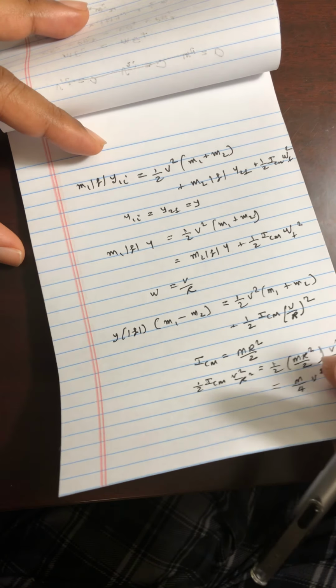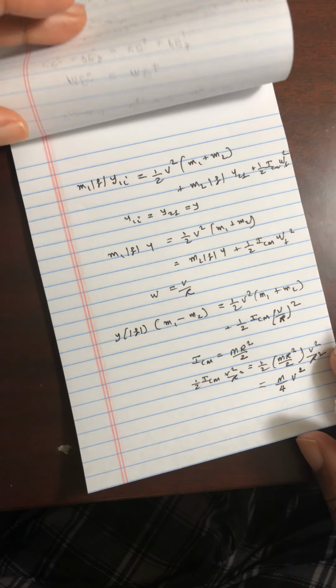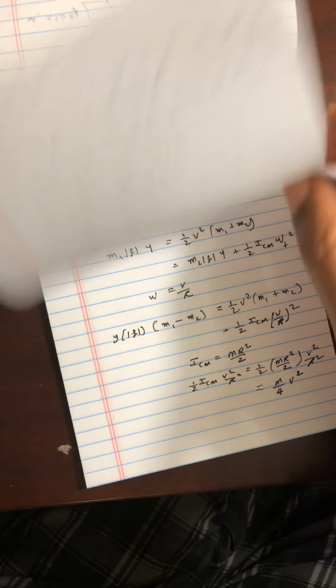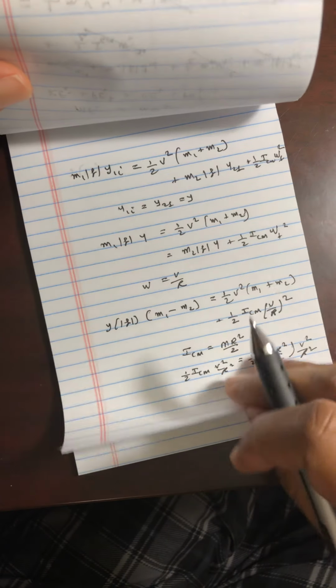So now let me just put the numbers from this onwards. So y is 2 meters. So you've got 2, gravity approximately 10, and then m1 minus m2, 10 minus 5.